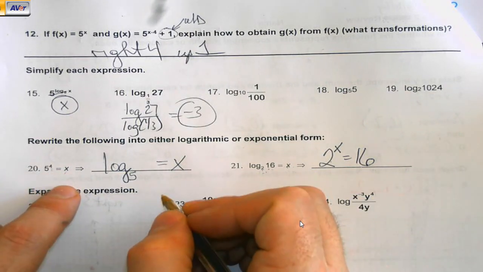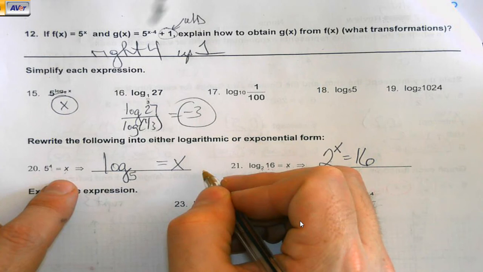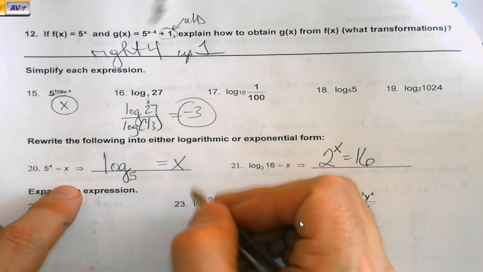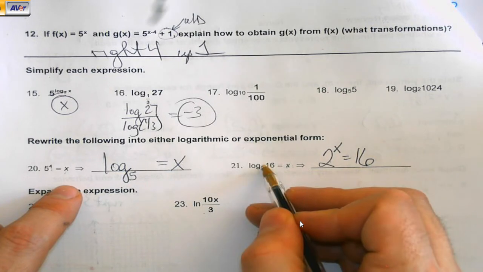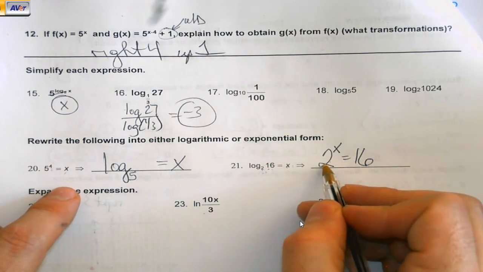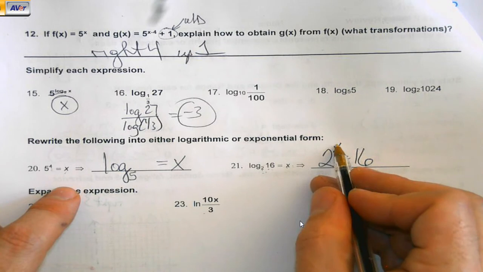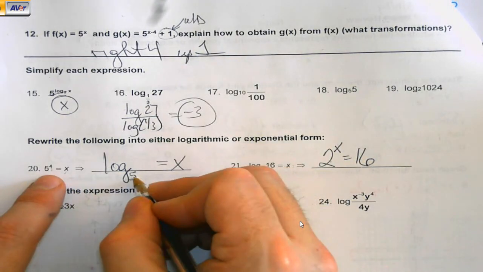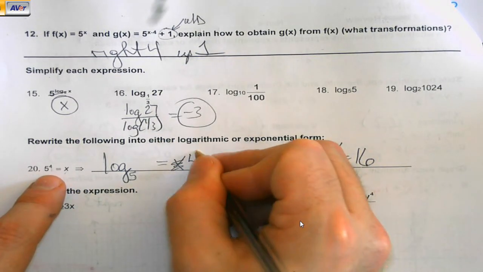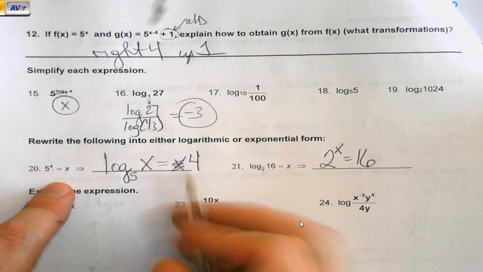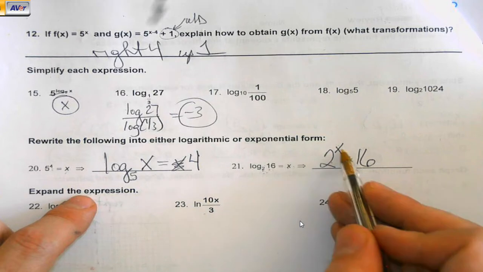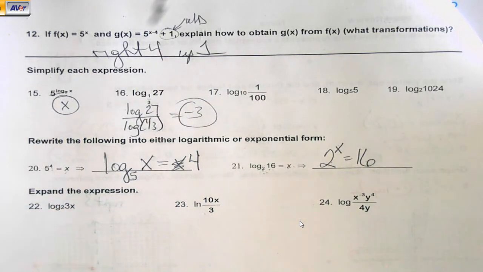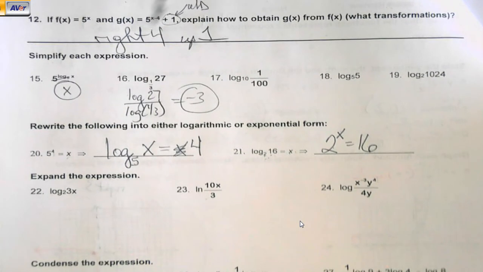All right, so let's see here. You're like, Harty, you messed that up. It's base, exponent, answer. Base, exponent, answer. This should be base, exponent, answer. 5 to the 4th equals x. 2 to the x equals 16. So see, I even got to take my time with this and make sure I get it right.